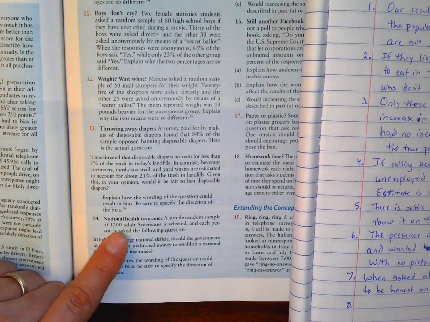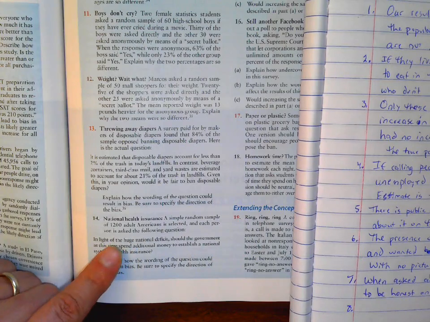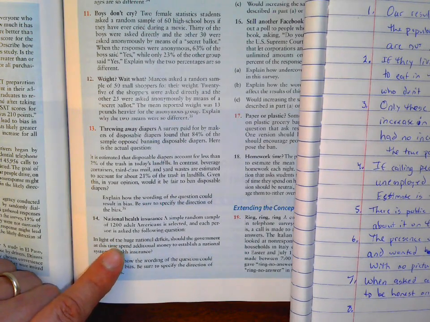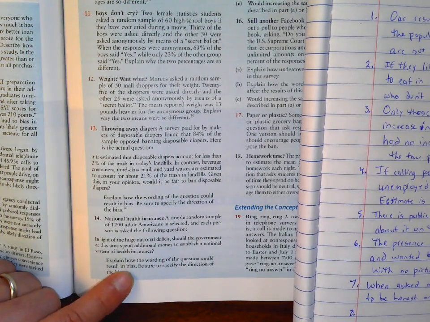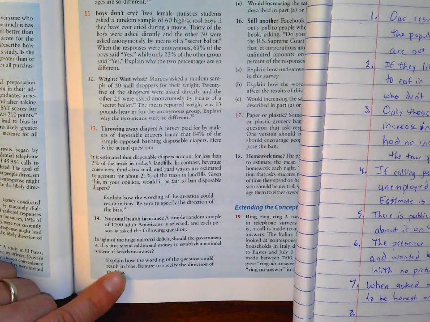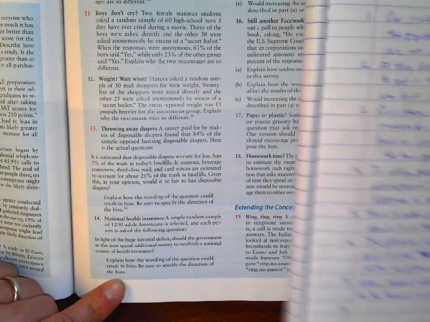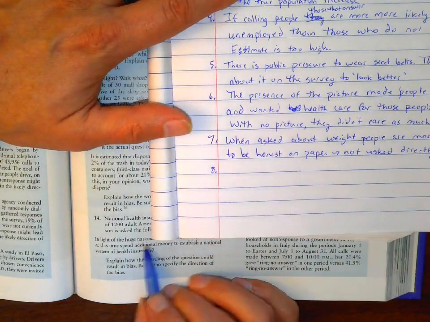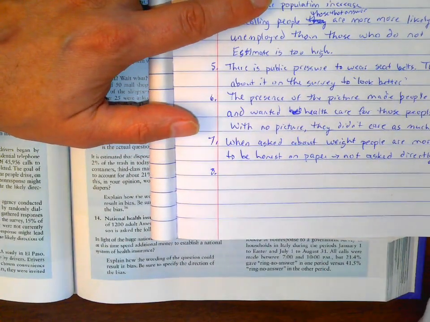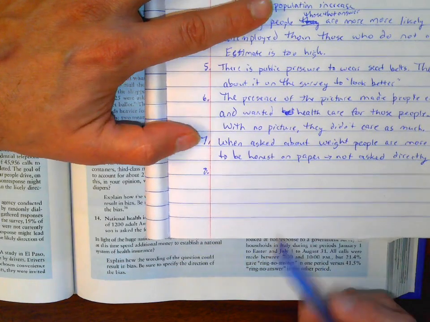Next one. A simple random sample of 1,200 adults is selected, and they are asked this question. In light of the huge financial deficit, should the government at this time spend to establish a national system of health care? Explain how the wording could be biased. Be sure to specify the direction of the bias. Okay? So I believe that since they're saying that there's this national debt, that less people will want to say that they should have this system. Okay?